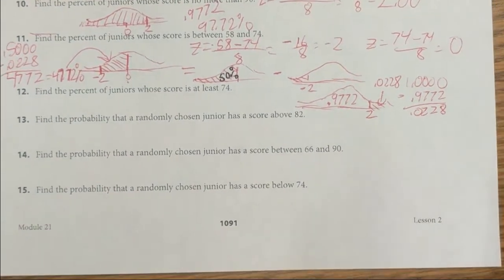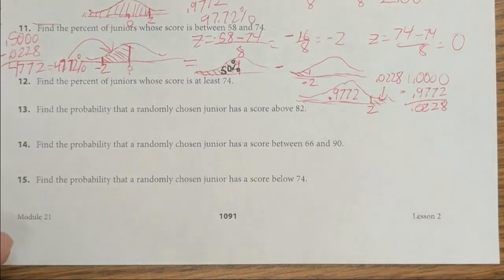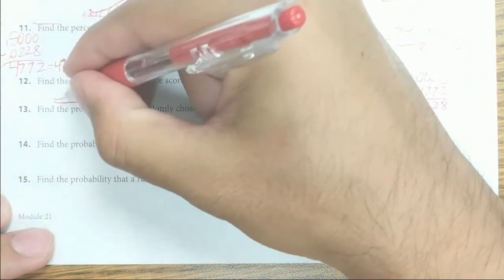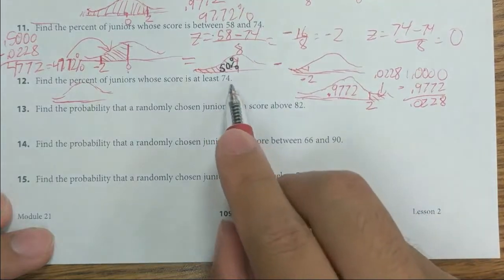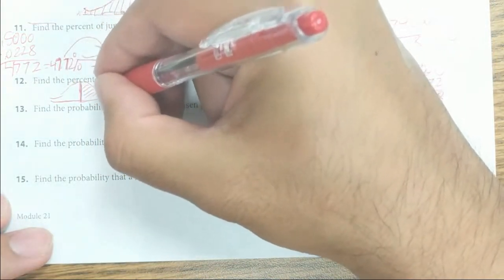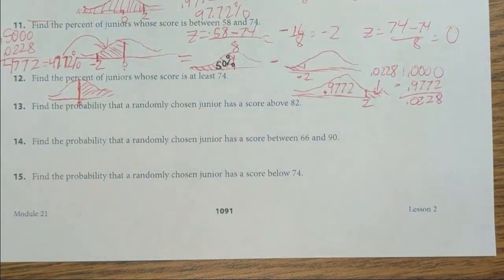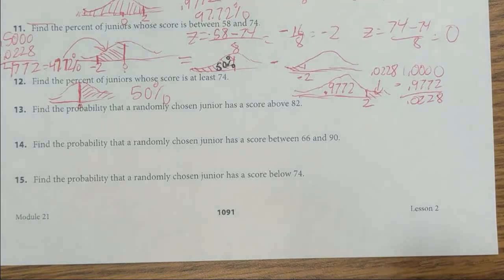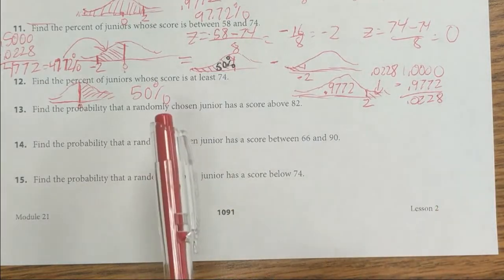Okay, find the percent of juniors who score at least 74. Well, in this case, 74 is the mean, so at least means that score or more. So it's already 50%. We don't really need to do any calculation. Using symmetry, we know half the area is to the right.